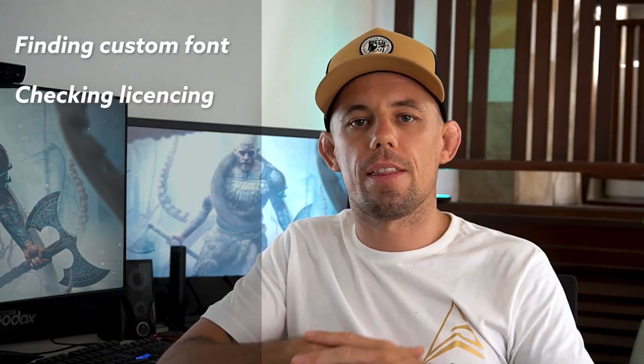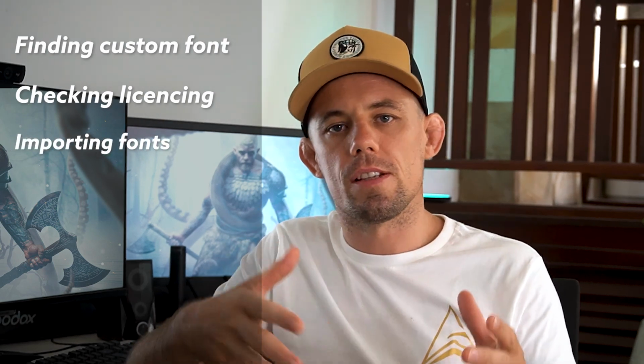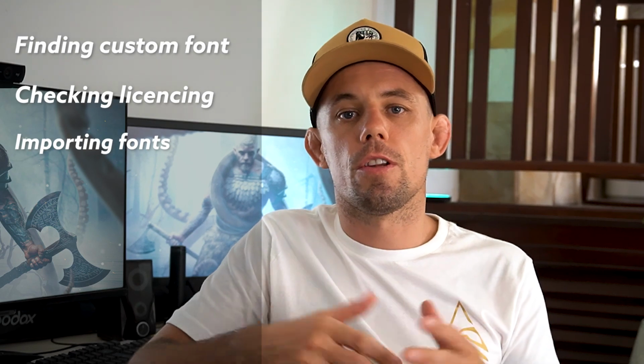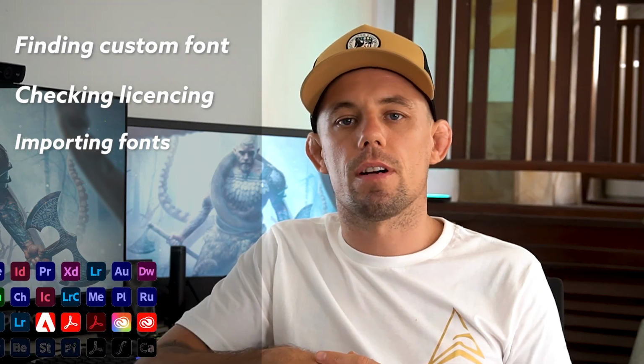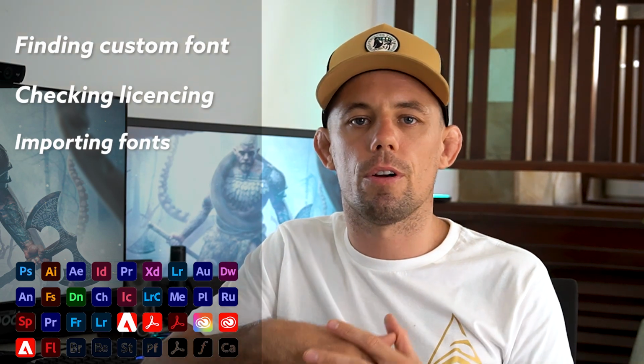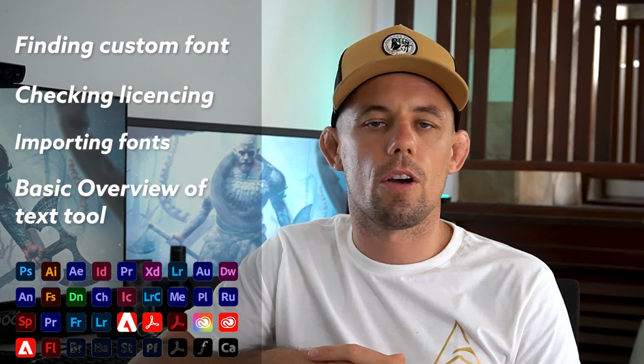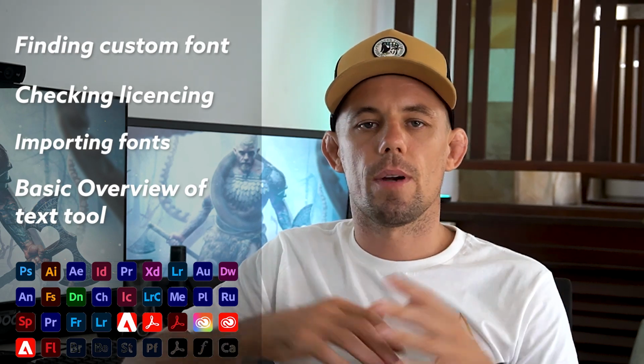There you go, guys. There's where to find some fonts, making sure that you are looking at the licensing for the font so that you do not get in trouble, and importing or installing it into Photoshop. Just note that if you have other Adobe products on your computer, it will also install into them, such as Premiere Pro, After Effects, Illustrator, etc. And there's also a quick overview of the text tool. Go ahead, make some edits, add some text, and I'll see you in the next video.